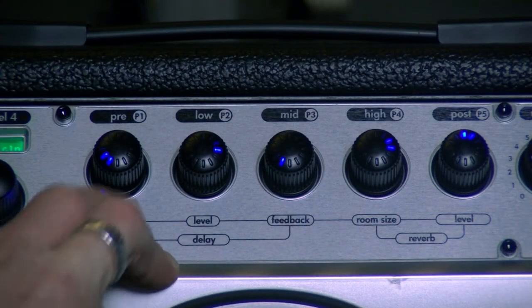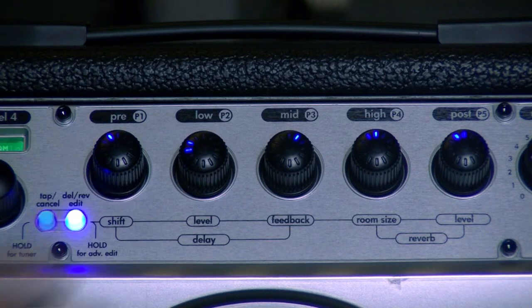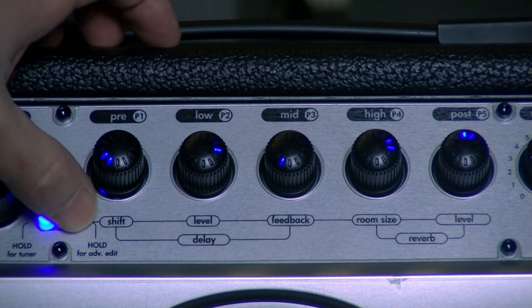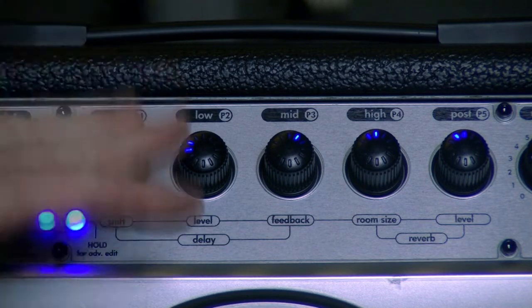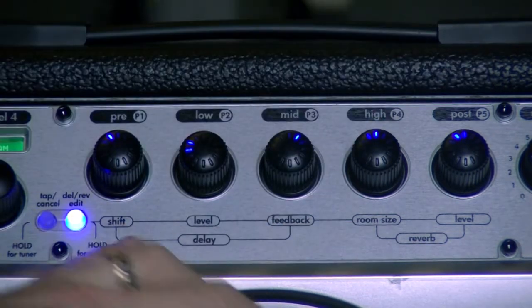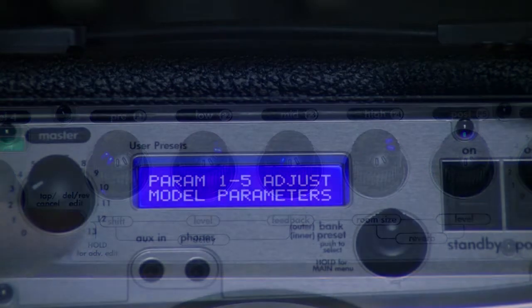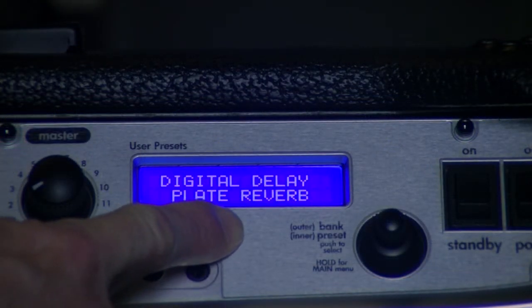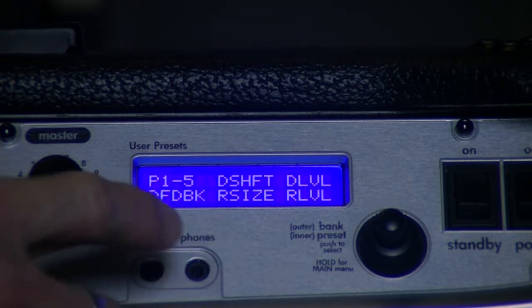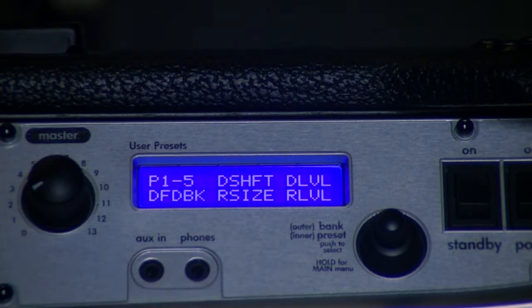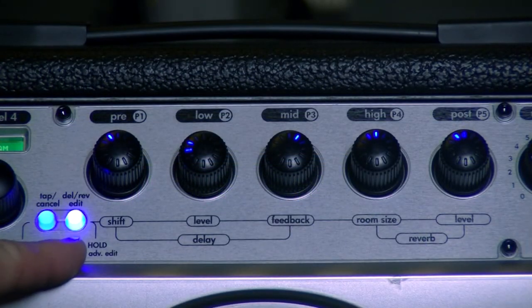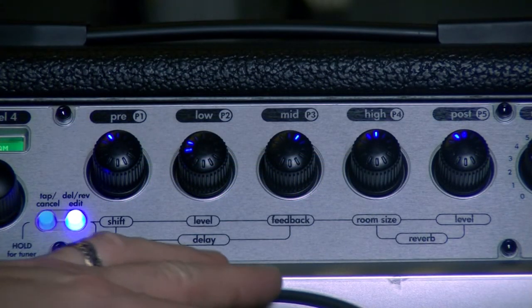The next button here is the delay reverb edit button. When I hit that 1 time, you see all the knobs change here, and what I've done is I've changed from the top row of text here to the bottom row. And you'll get a reminder when you first do that. When you hit the button, you'll see on the screen over here, it'll show you delay and reverb settings, and then it's going to revert to what each individual knob is doing, and that's just a telltale sign that you're in edit mode as well as this light being on.